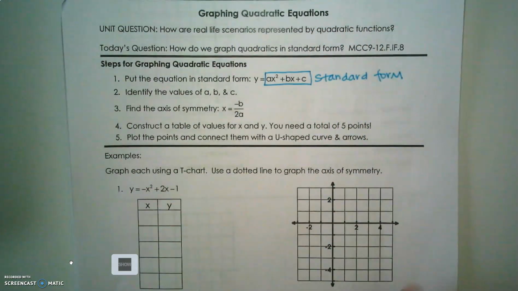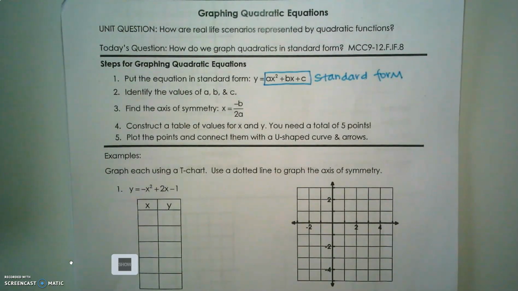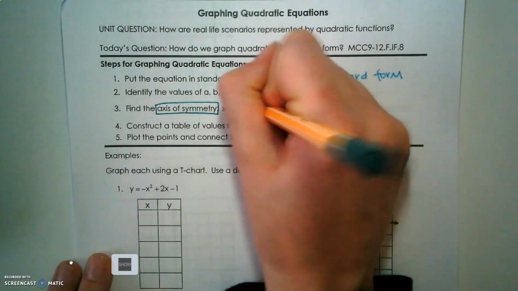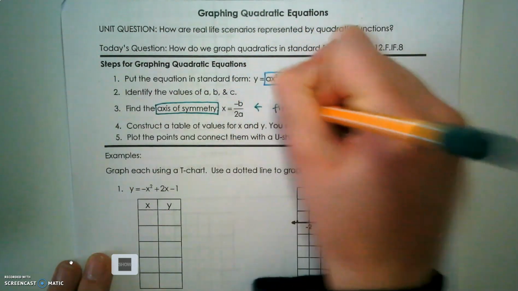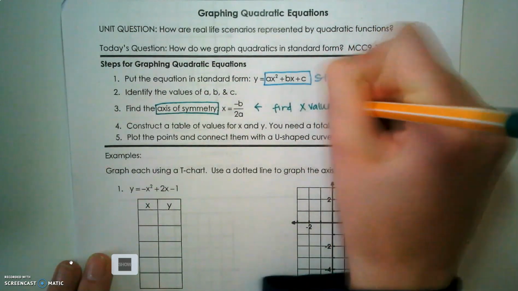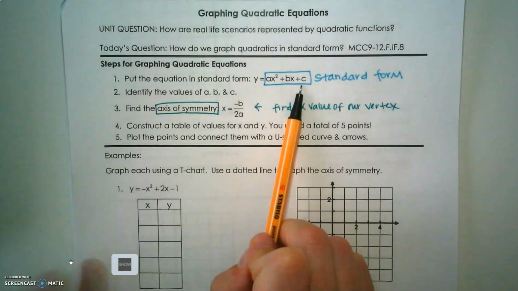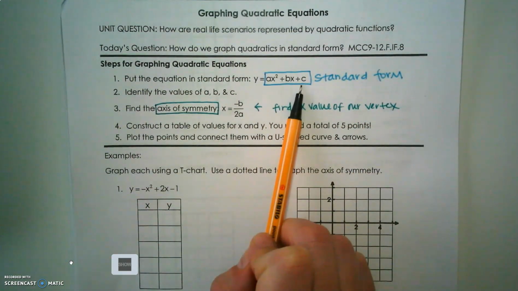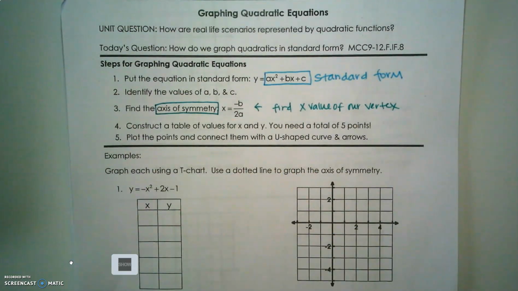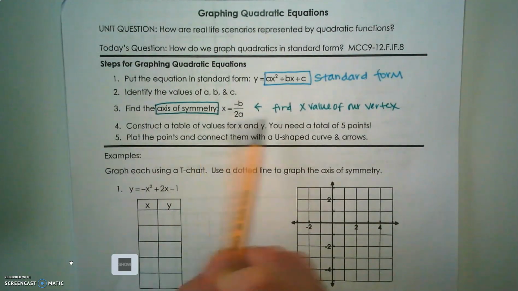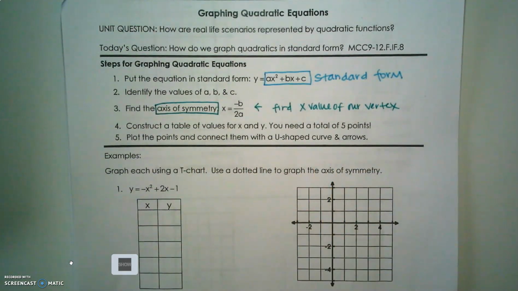There's a couple of ways that we can graph in standard form, one of which is using this axis of symmetry formula. This axis of symmetry formula is helping us to find the x value of our vertex. Because if you'll notice in standard form, we don't have an h and a k value like we did in vertex form. We can't see our vertex. Okay? So this axis of symmetry formula helps me to find the x value of our vertex.